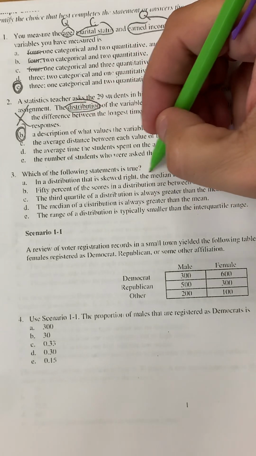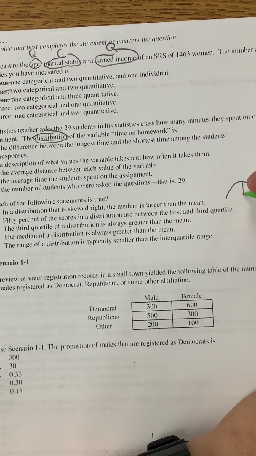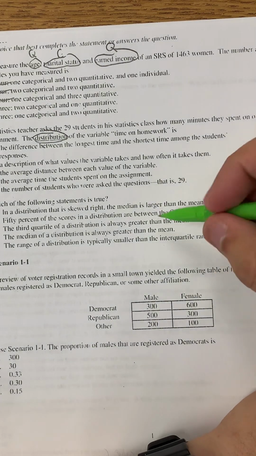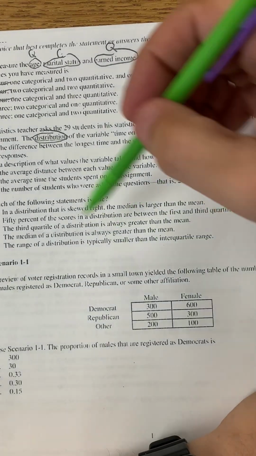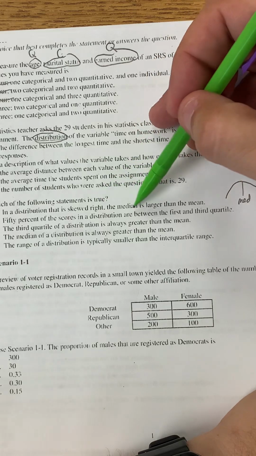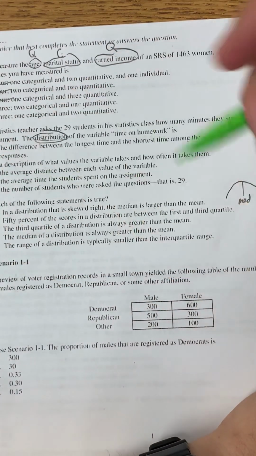If the distribution is skewed right, the median is larger than the mean. So skewed right, this would be the median, and this is the mean. And then go and look. The median is larger than the mean? No, it is not. 50% of the scores in the distribution are between the first and third quartile. Boom, that's it. That's IQR.